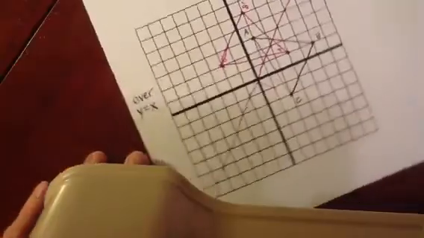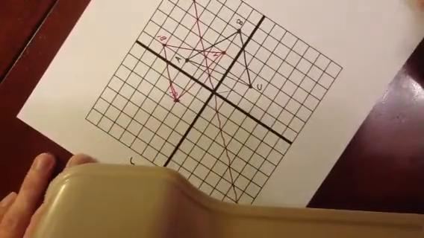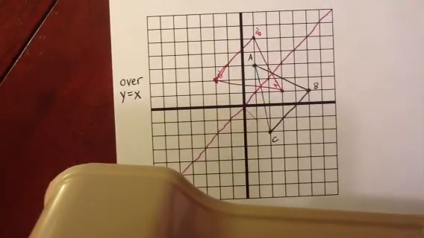Or if you turn the paper so that it looks like this line is going straight up and down, I think it makes it a lot more clear. And there you go. We've reflected our triangle ABC to points A prime, B prime, C prime over 4 different lines. And that's how you can do some basic reflections using drawings.